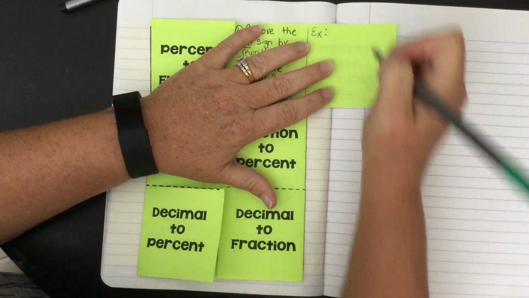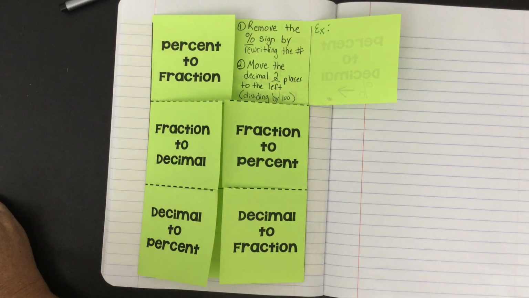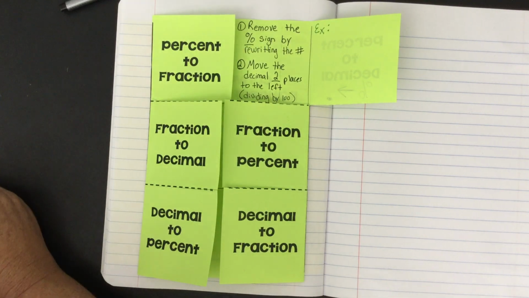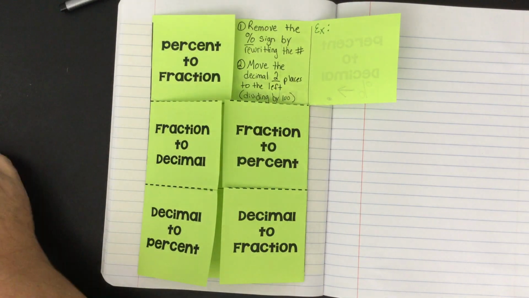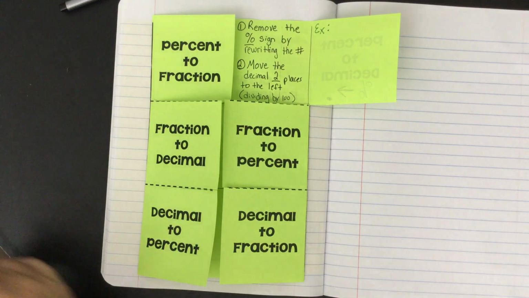A lot of my students say, do we have to write down the examples? Yes. You don't have to do anything. I would strongly recommend it because when you come to me and you need help and I say, where are your examples? Oh, I didn't have to write those down. Well, you're asking for help, so apparently you did need to write those down.